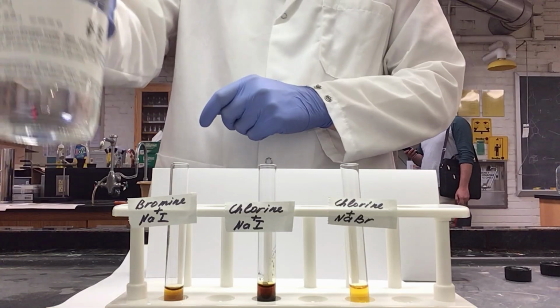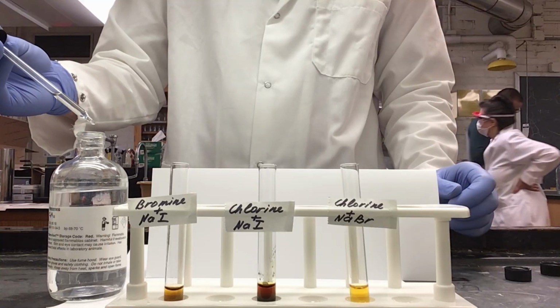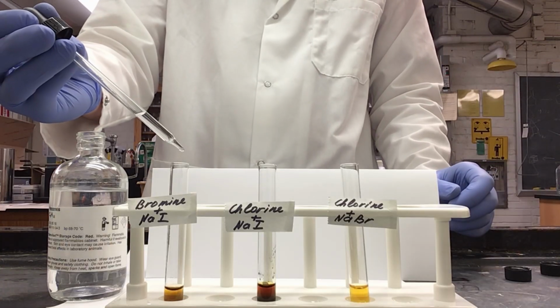So to both of these, I will be adding hexane. I only need to add half a milliliter to each, so 10 drops.